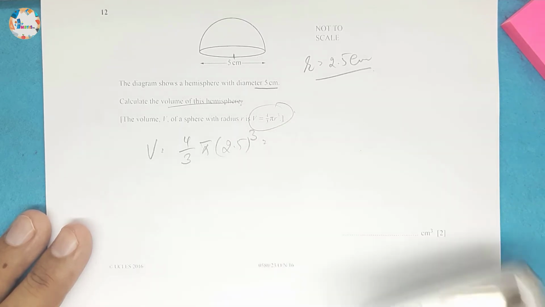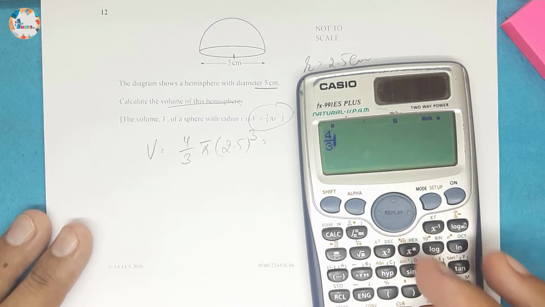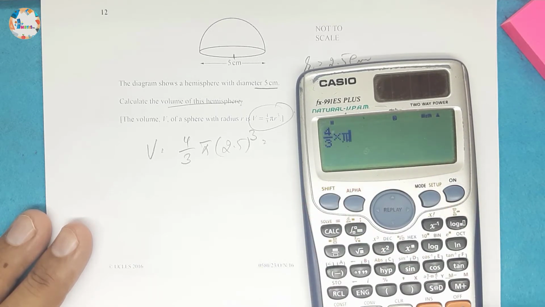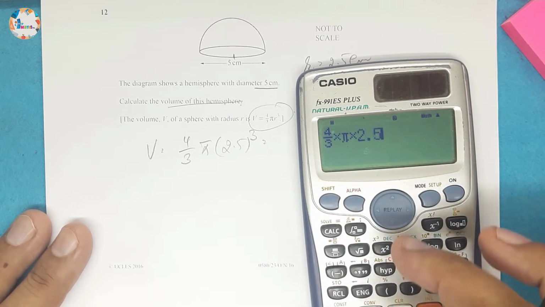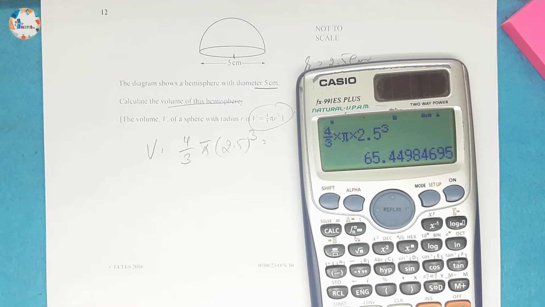This will be resulting to 4 over 3 into pi multiplied by 2.5 cubed, and this will be resulting to 65.33.